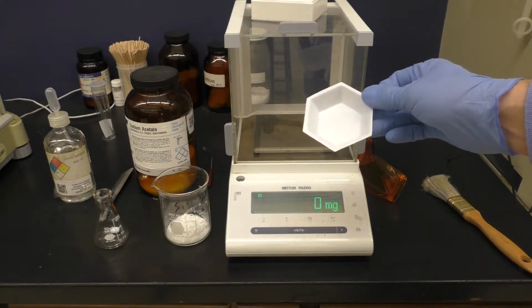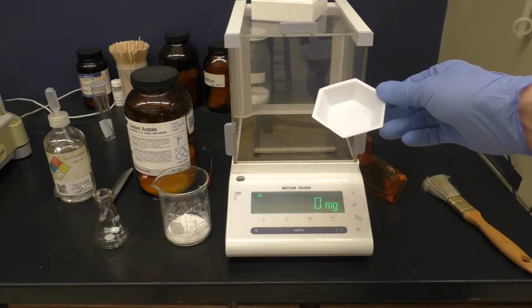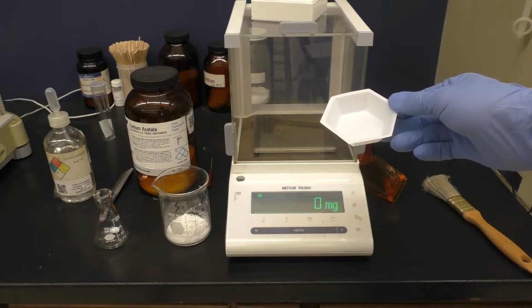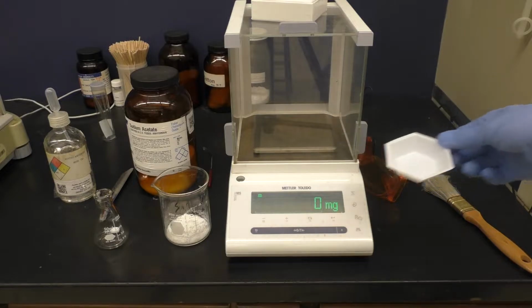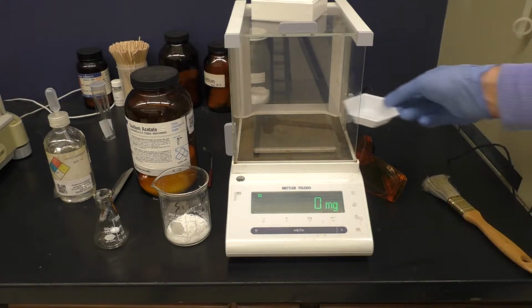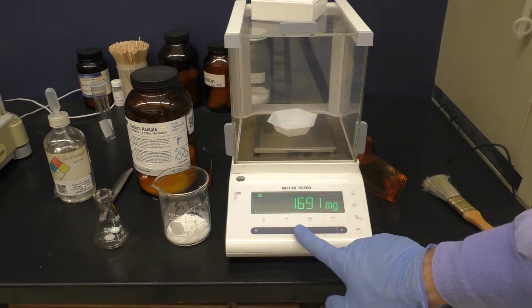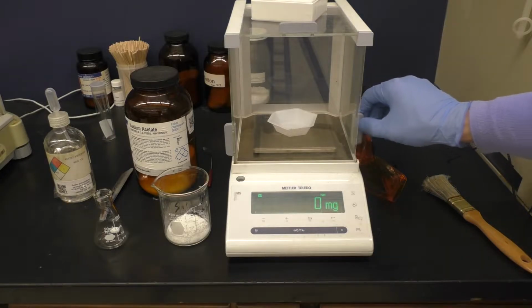This way we can hold quite a bit of material, a little pile of it, and it should help us weigh out 2 grams without worrying about overloading or spilling off the sides. So I will tare that on the balance, and then from here, I'll just weigh directly into it.